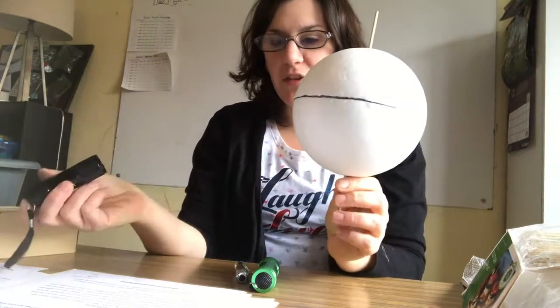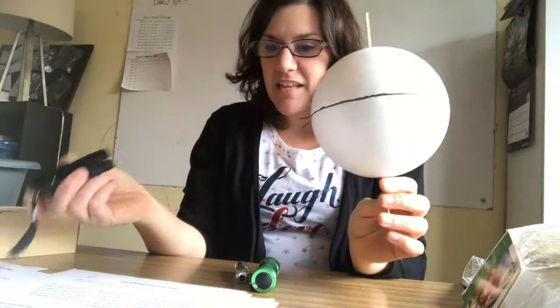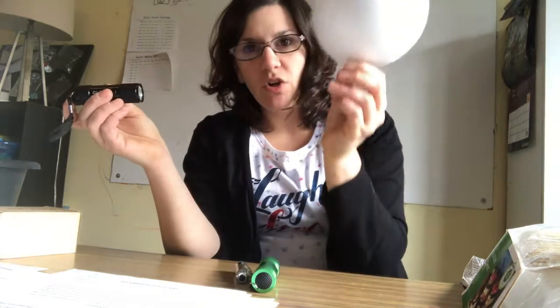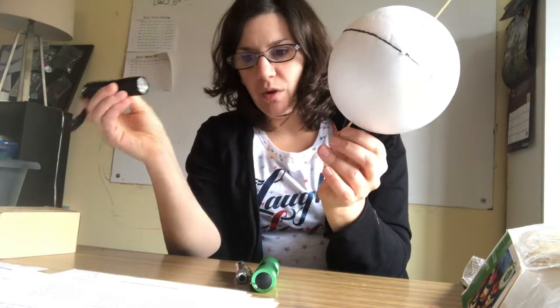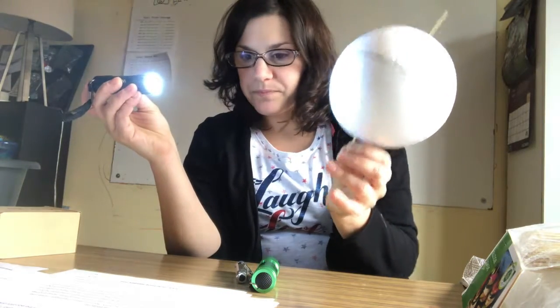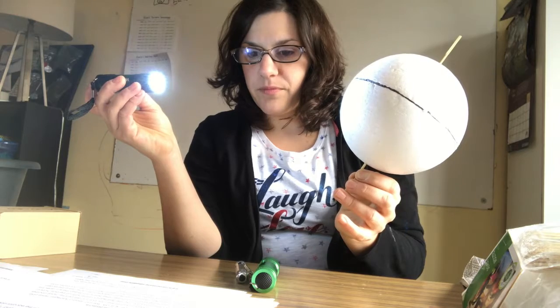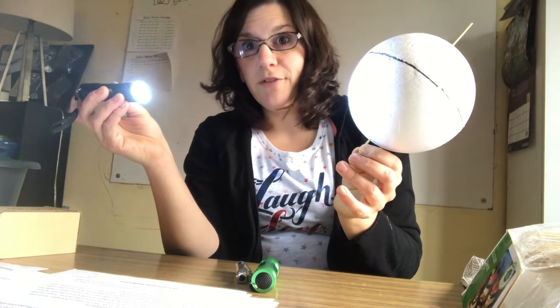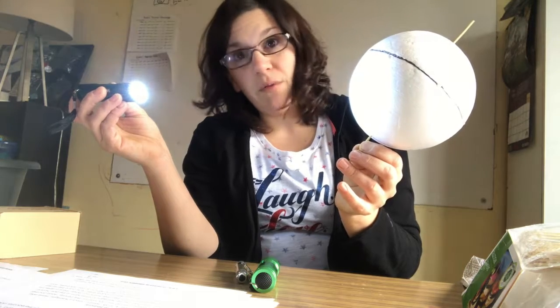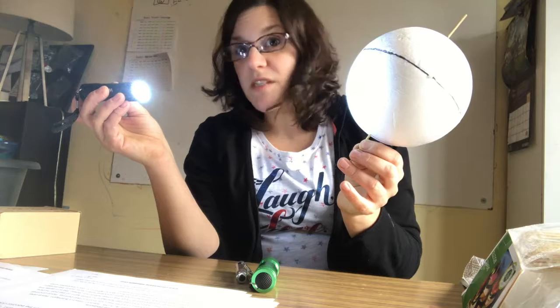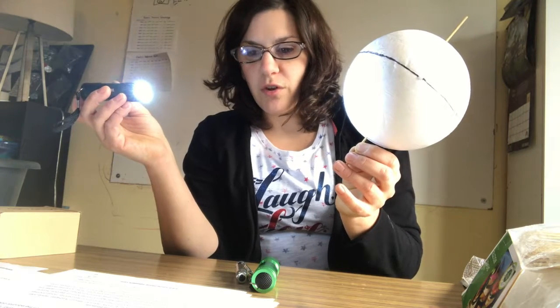The third activity is Let There Be Light and Seasons. So here is the sun, just a flashlight. So we're going to have one student hold the ball and one student or the instructor hold the flashlight, the sun. We're going to notice things and observe. Well, now we've done a lot of naming, and we can observe now where is the light shining, which hemisphere is it shining on, the northern or southern.